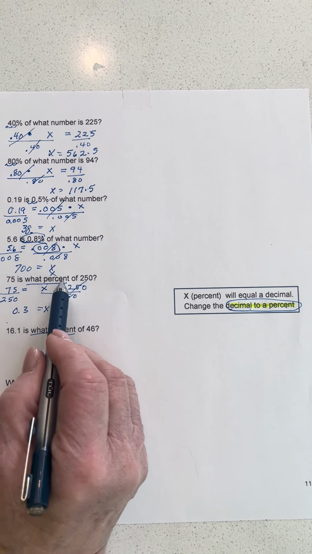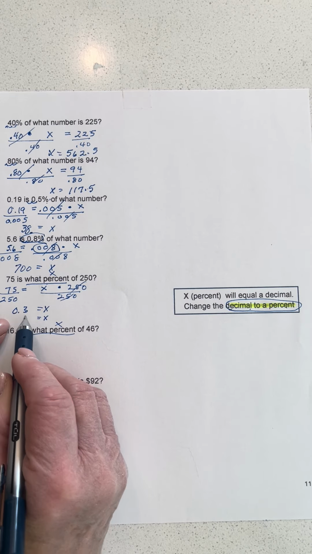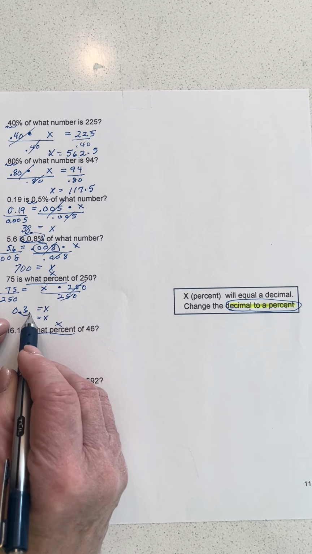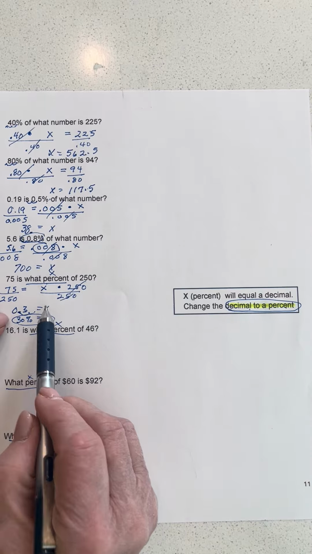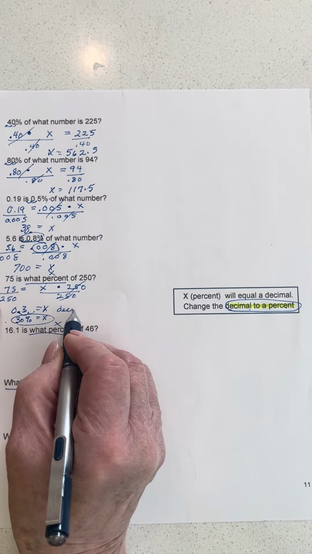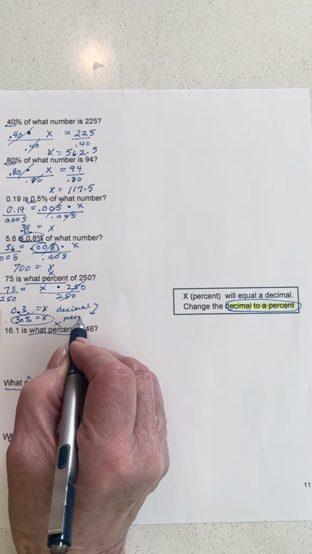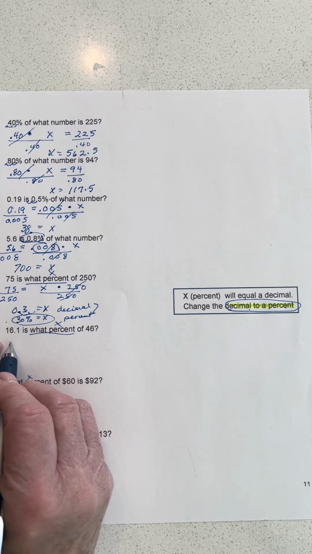We want to know what percent. So now we're going to have to change this to a percent. We're going to move the decimal point 2 places to the right, and we get 30% for our answer. When we solve the equation, we get the decimal, and we have to change that to a percent.